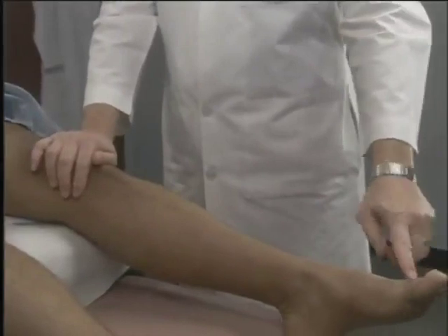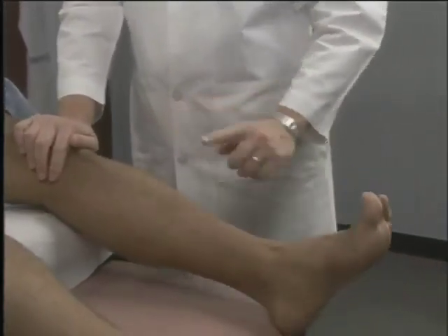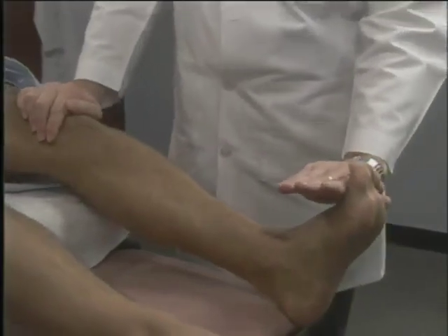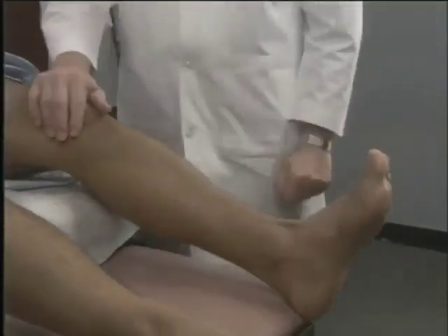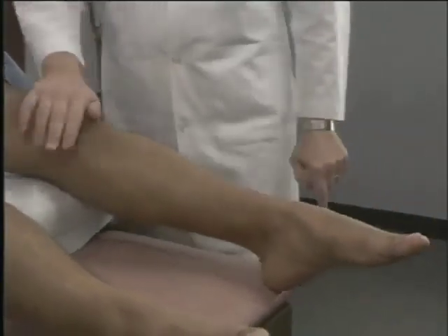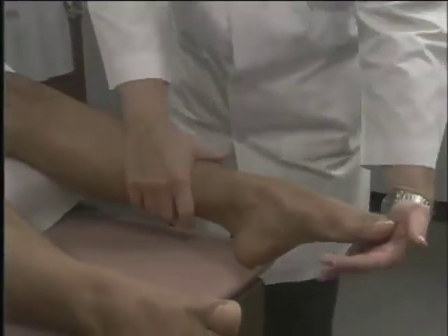Now pull this foot and toes up towards you. Way up, strong. Hold them up there strong. Okay, relax. Now push this foot and toes down and hold it down strong. Don't let me pull it up.